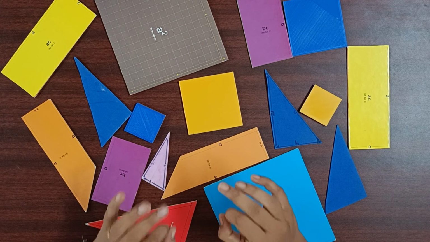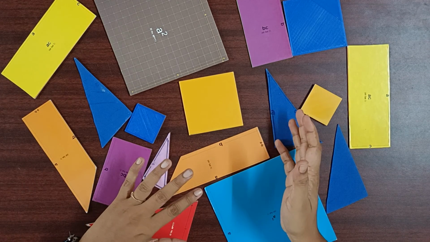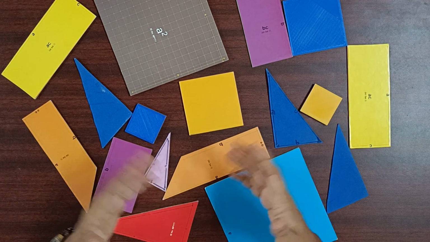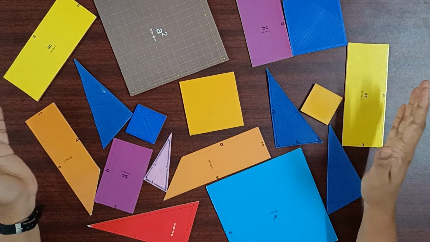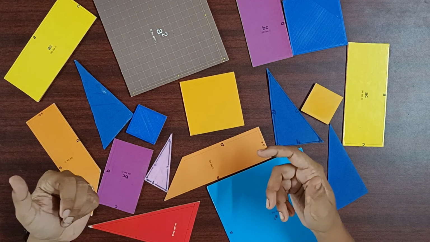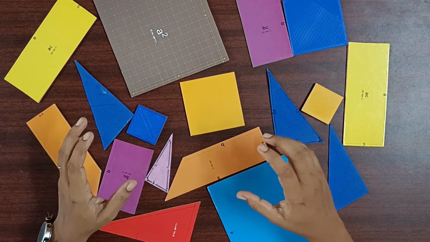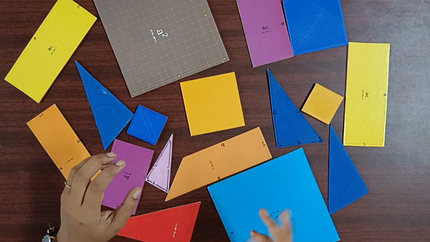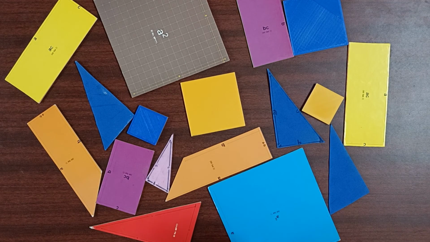So in this very short and very simple video, we are just going to see what is similar and what is congruent. As you can see on the table, there are different shapes. We have very colorful shapes and we have to find or group them together based on their similarity and congruence. These two concepts are similar, but there is a very subtle difference in it.